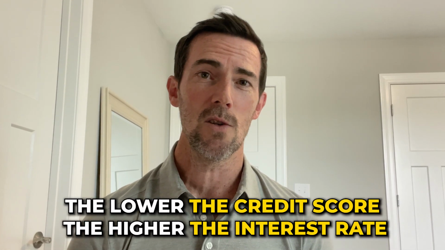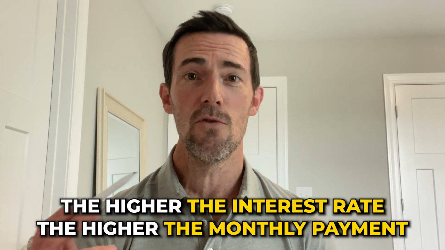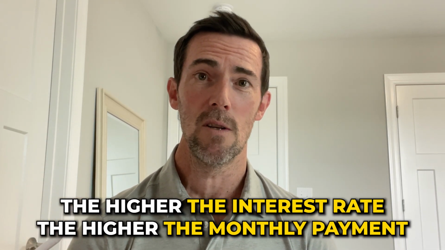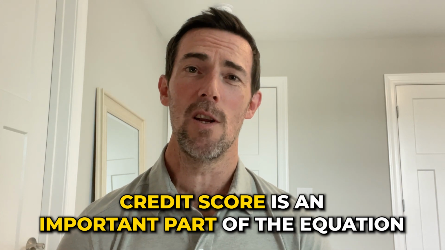The lower their credit score, the higher the interest rate, and obviously, the higher the interest rate, the higher the monthly payment. So again, knowing the impact that the monthly payment has on the LTV you can qualify for: if the payment is higher, then your rental income may not cover that higher payment anymore, which means you can't qualify for a higher LTV. So credit score is an important part of the equation here for sure.